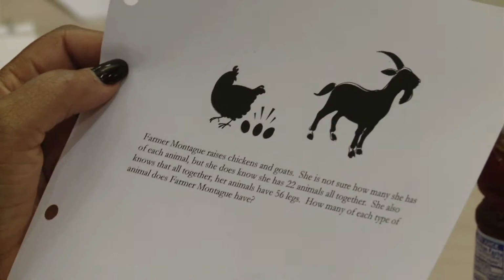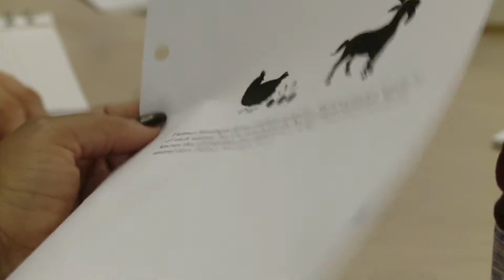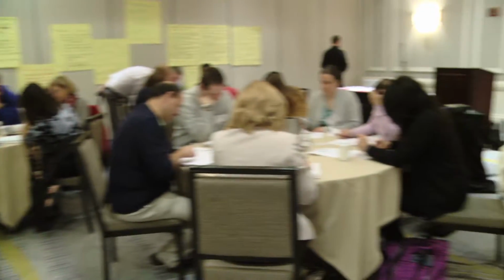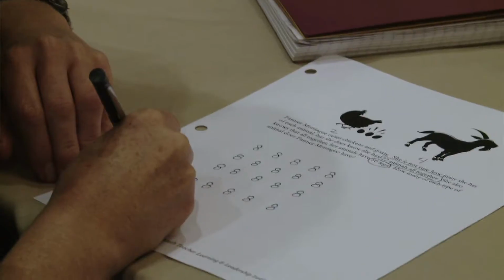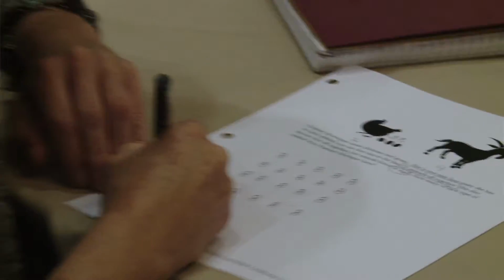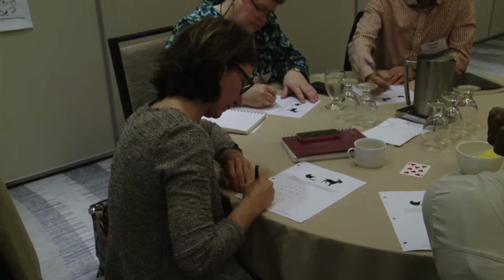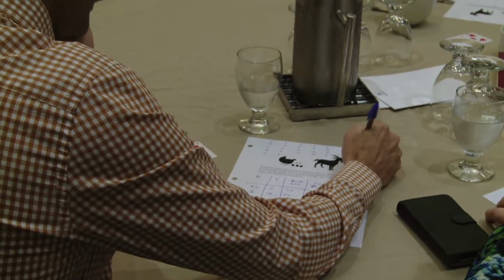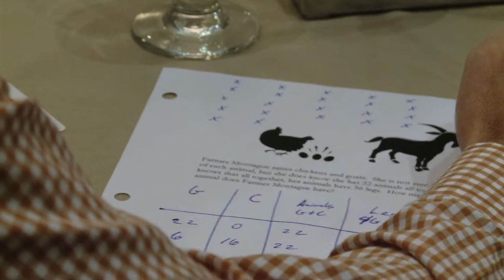First of all, analyzing student work and thinking about it, and then as teachers, making that teacher decision that you have to make in your classroom, which is which are the ones that I want to focus on and in what order do I want to focus on those strategies. And the chicken and goats problem can be solved using similar strategies as the bike and trike problem. And that's what I had participants do. I asked them to solve it using one of the strategies that we looked at.